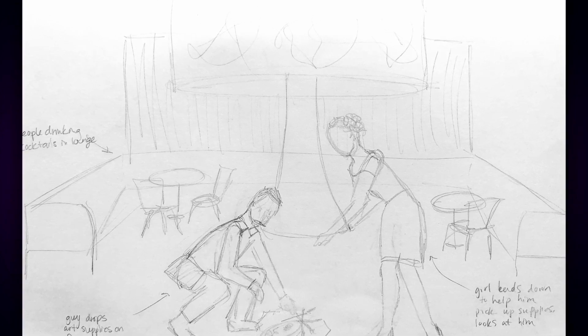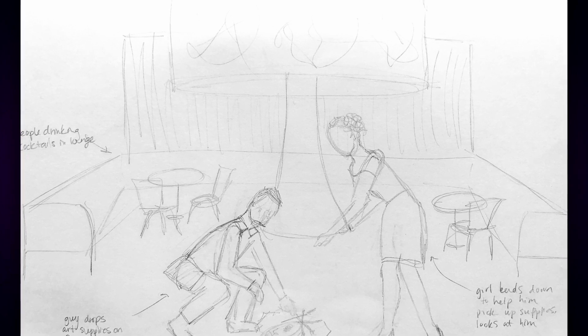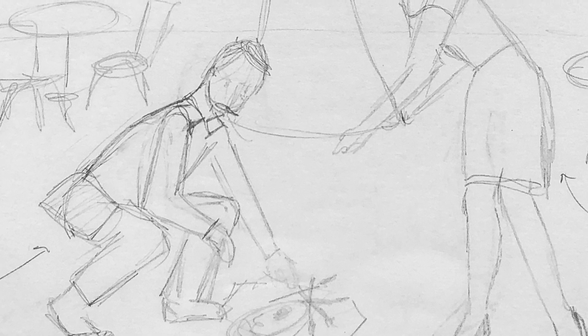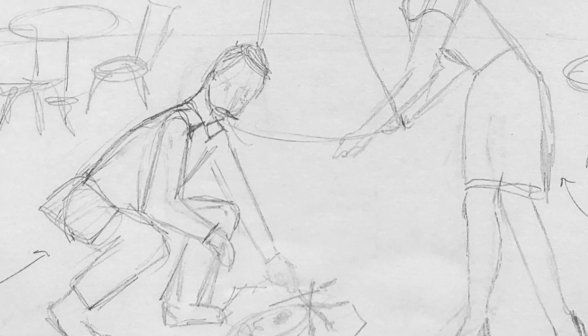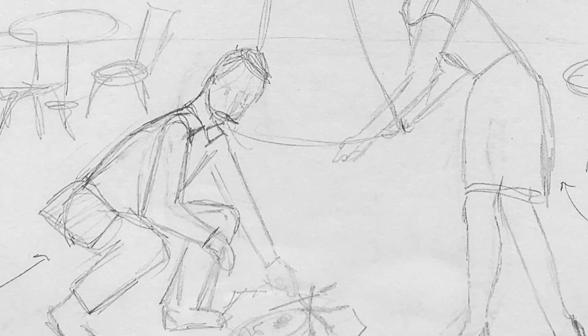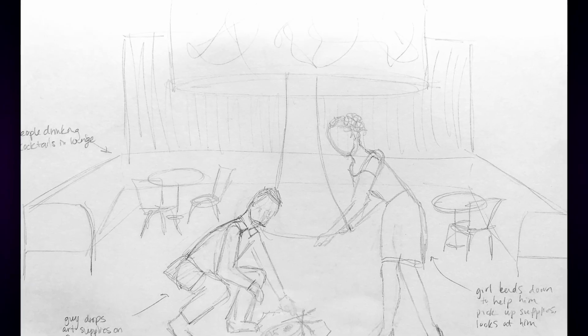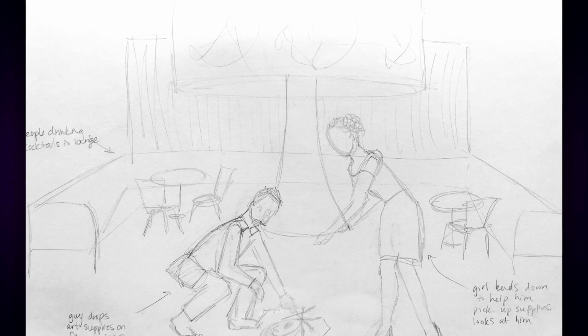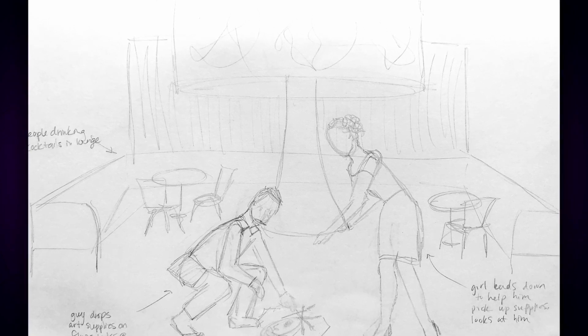So I'm thinking he's an artist. He's walking around, head in the clouds. He's got his sketch pad with him. He's got his painting supplies, and he drops it on the floor. This beautifully dressed woman comes up to him. She bends down, helps him to pick up his tools, and that's sort of how they meet.